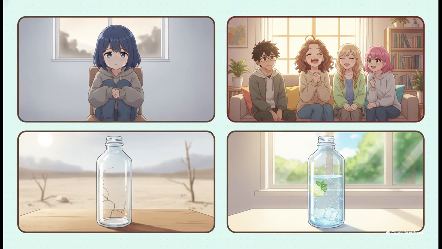But here is the real magic trick. If you use few or little all by themselves, it actually means almost none. Like, I have few friends sounds pretty sad, right? It means I have almost no friends. There is little water means the bottle is practically bone dry.